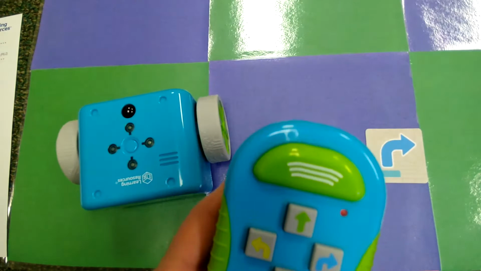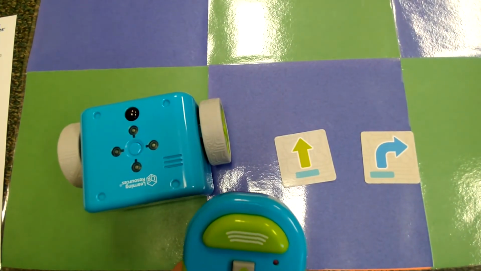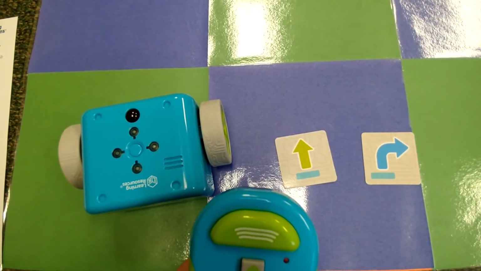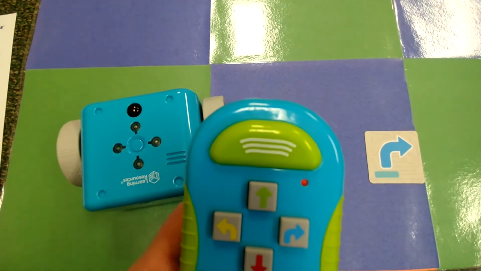Now, we need to make a rectangle. How are we going to do that? Check out the next video.